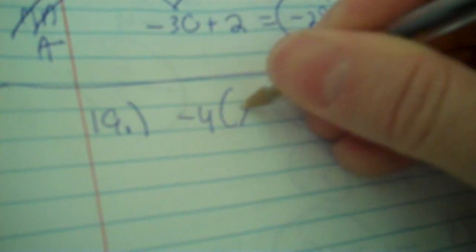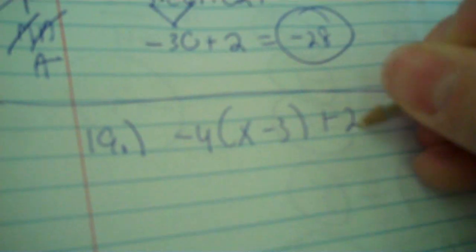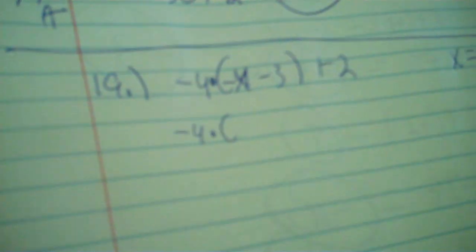Okay, number 19. I know I'm kind of flying on this, but negative 4 parentheses x minus 3 plus 2, with x having a value of negative 4. What are my operations? Times, minus, and plus. Okay, parenthesize your variables, replace them with the given values. Well, when the variable's already in a parentheses, we're not going to make another one because that looks silly. So just put a negative 4 there, okay?